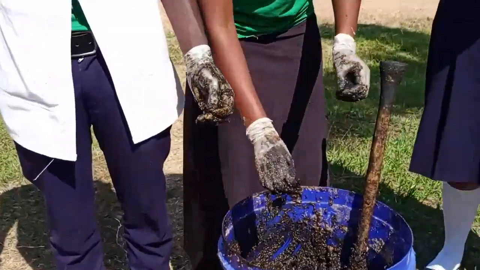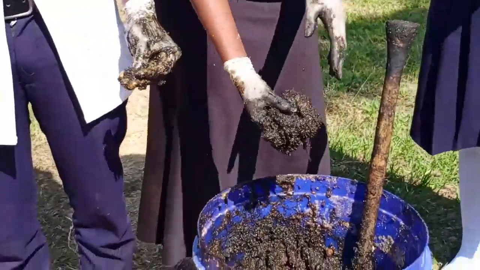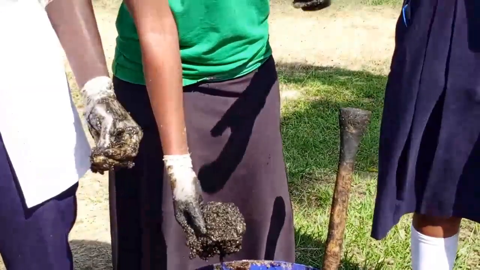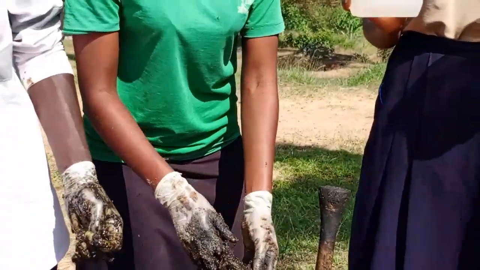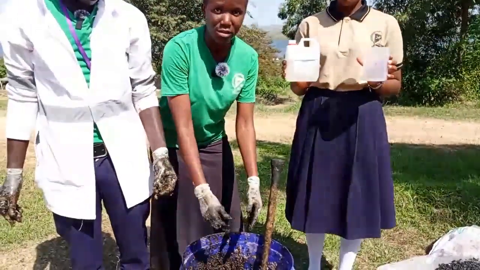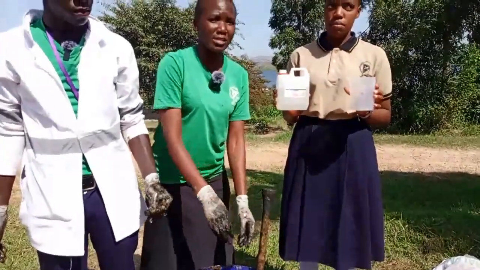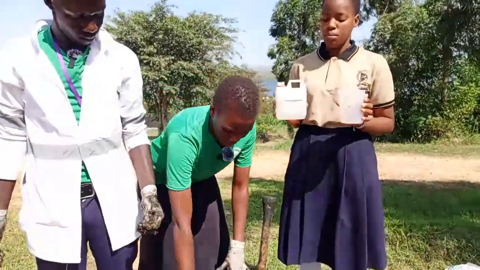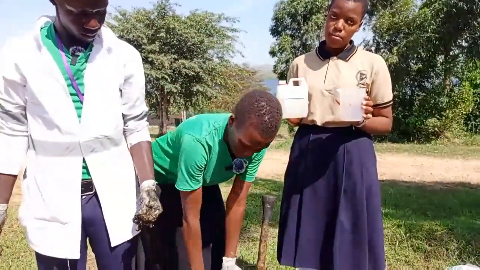But we've decided to add glycerin as an additional preservative. Just in case you don't have it, you can still use charcoal dust and molasses as preservatives. It can also still work for you.